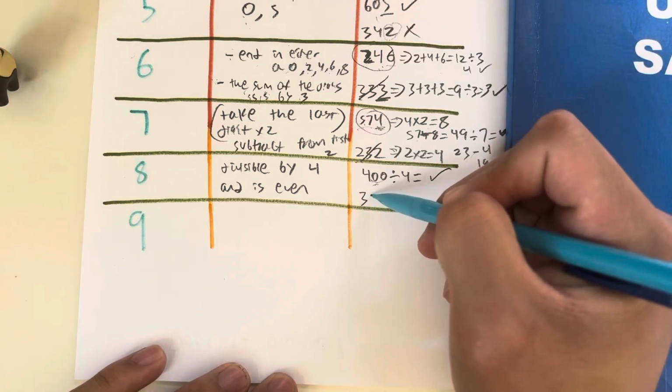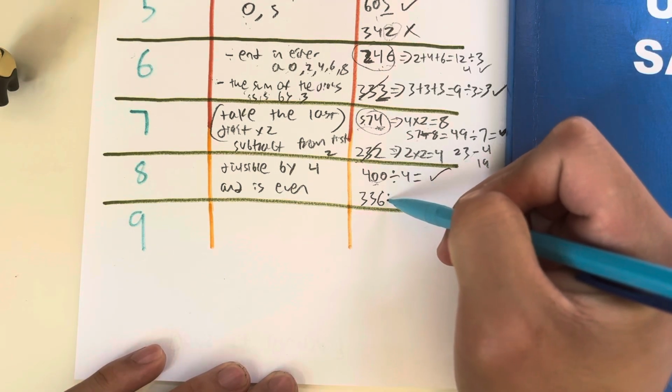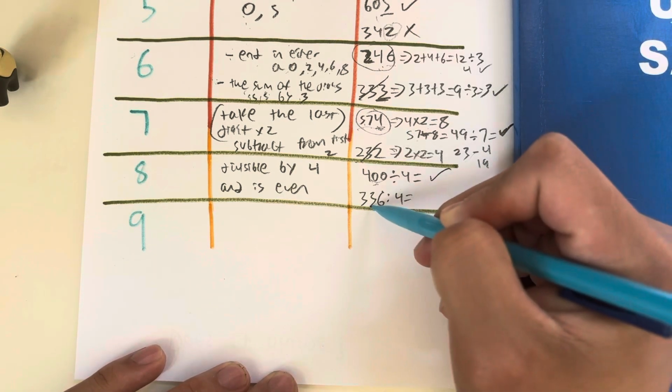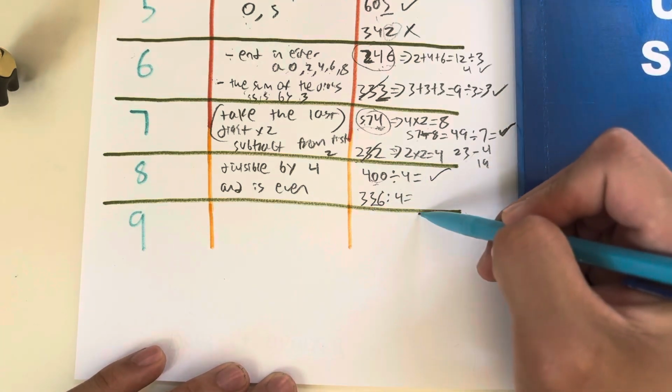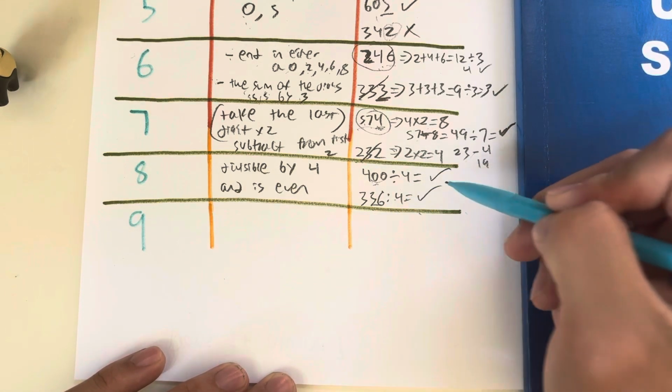Let's see, 336. Is that divisible by 4? Because we have 36, that's divisible by 4, because 36 divided by 4 is 9, so that checks off the box as well.